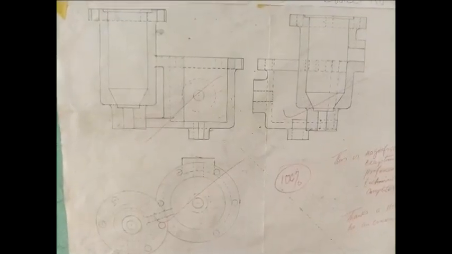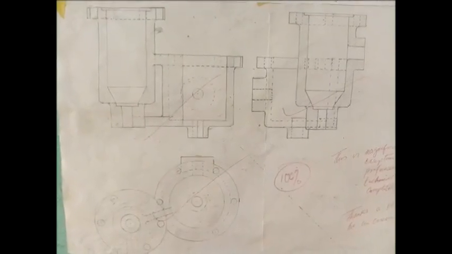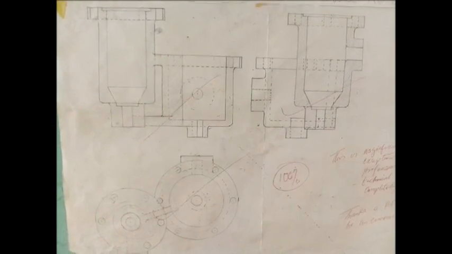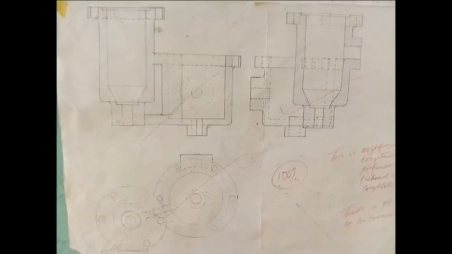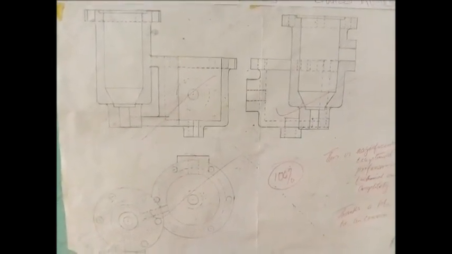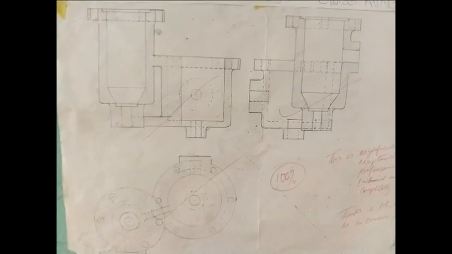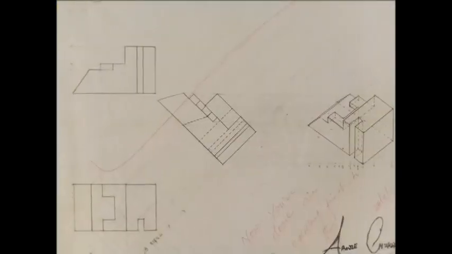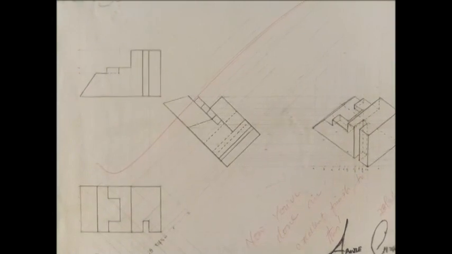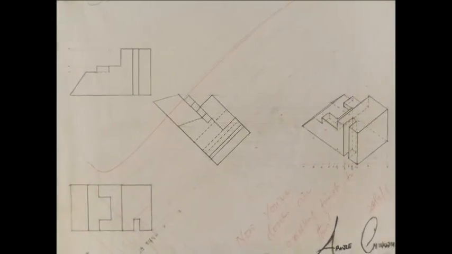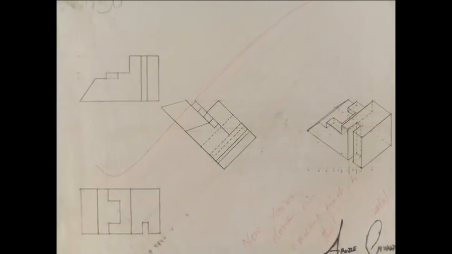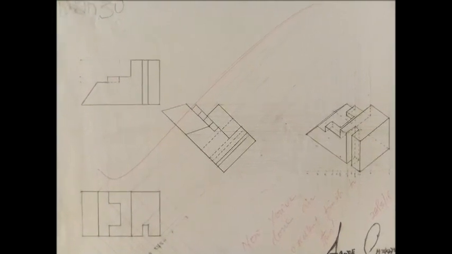This was a carburetor of an engine. It was constructed by a student whose name is Anyaji Stanley. Currently he is studying in a university in Germany, doing very well there. The same Stanley performed this other work on auxiliary drawing to show his might and strength in this same job.